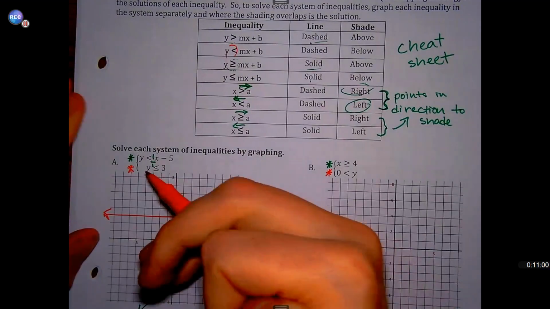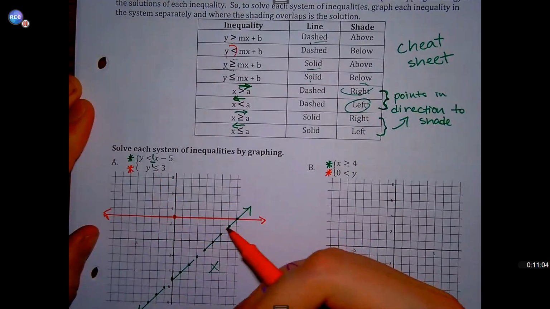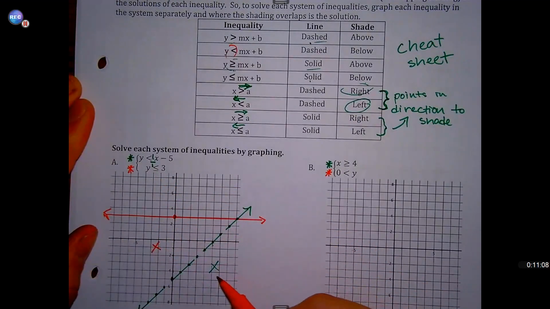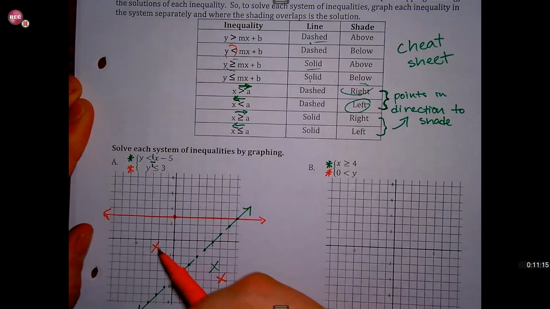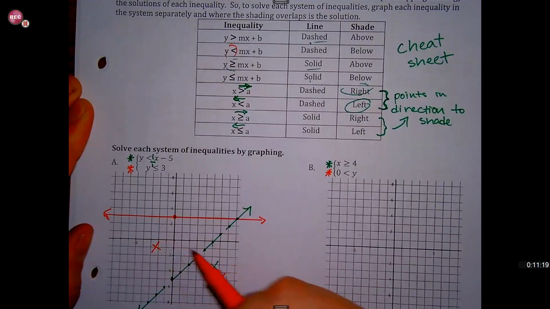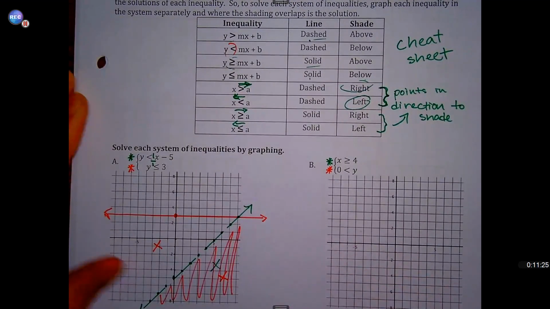Now it says that y is less than or equal to 3. That means we're going to shade below this red line. So the two areas that are below it are this one and this one. Wherever I have the two X's is the indicator of where I should shade. Every other section is going to have 0 X's or 1 X. I want to shade where there's 2 because there's only one place that's going to have 2. I shade here, and that's my answer. Okay, now let's go on to our next one and we can get a little bit more practice here.